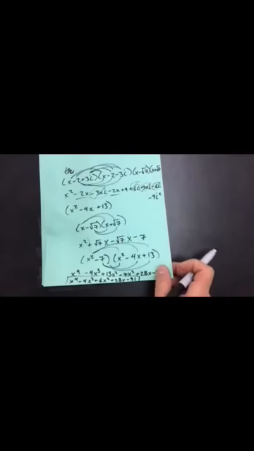I'm going to combine like terms. X to the 4th minus 4x to the 3rd plus 6x squared plus 28x minus 91. And that's my final answer right there. That's the simplest version of the polynomial that has those zeros that I started with.